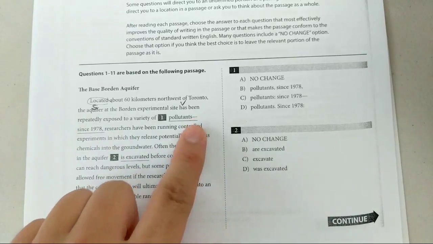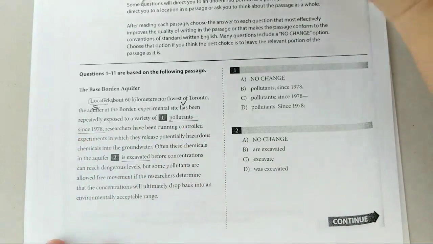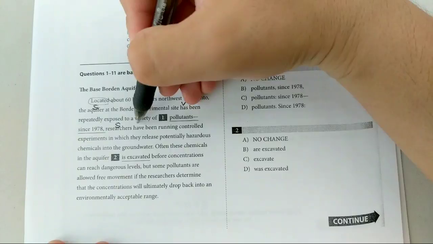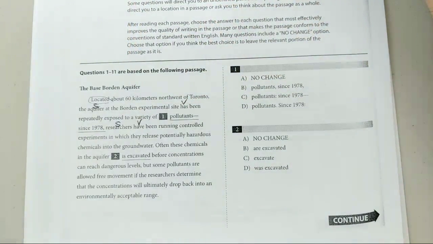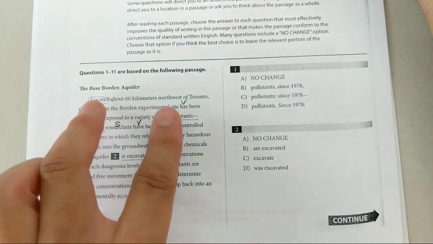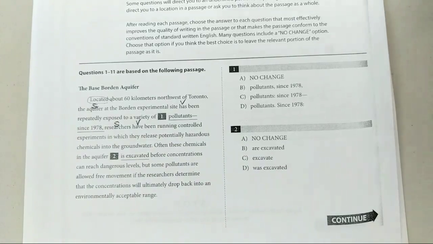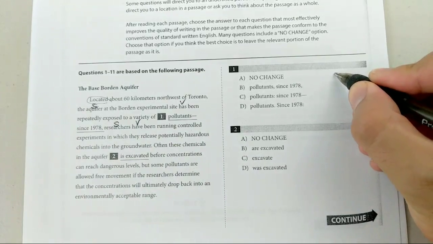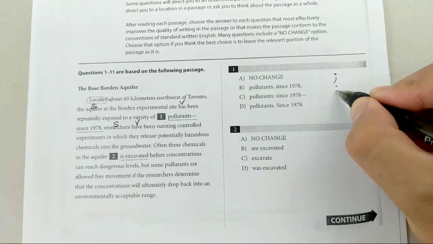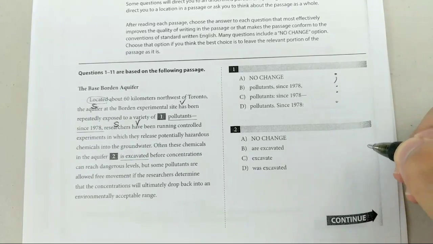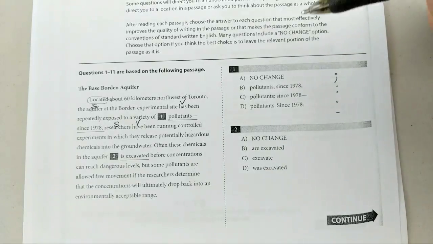Okay, let's look after the dash. Since 1978, researchers have been running controlled experiments. So already you see two subjects and verbs, and you know that to connect them, you either need a semicolon, colon, a period, once in a while a dash. Okay, so let's look through all of these real quick.